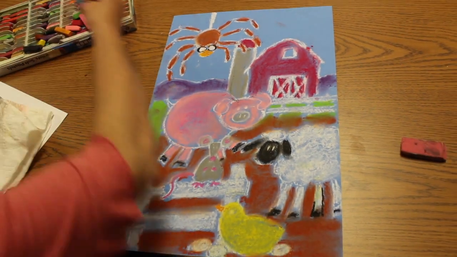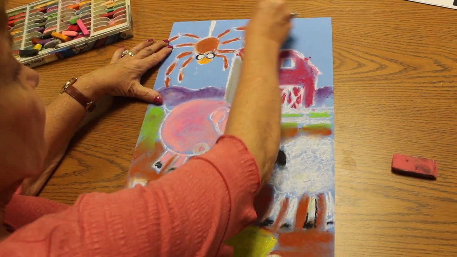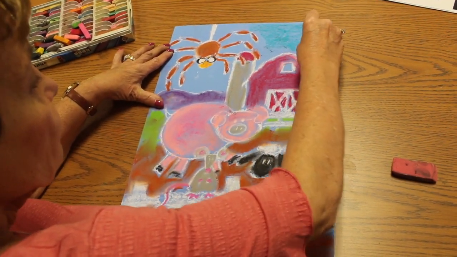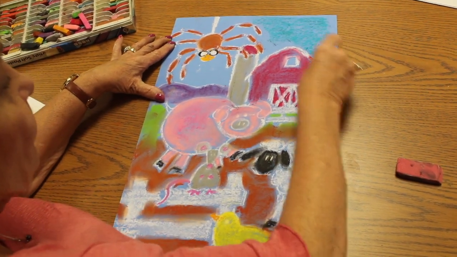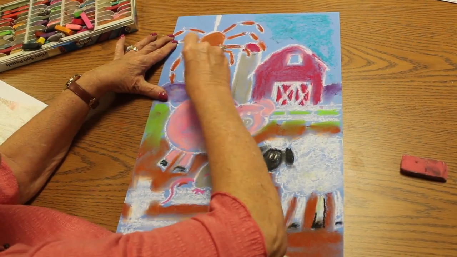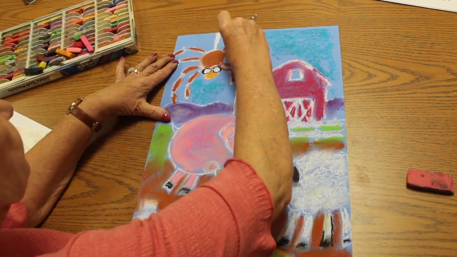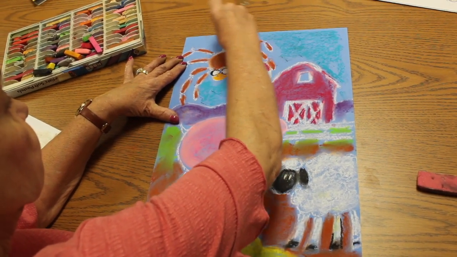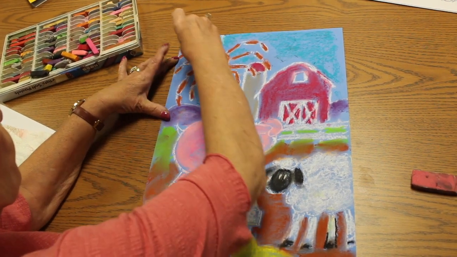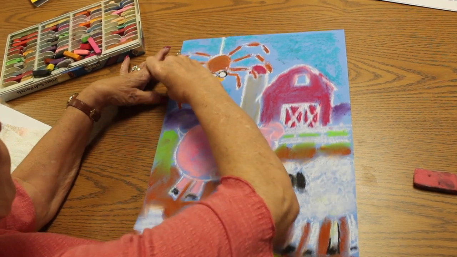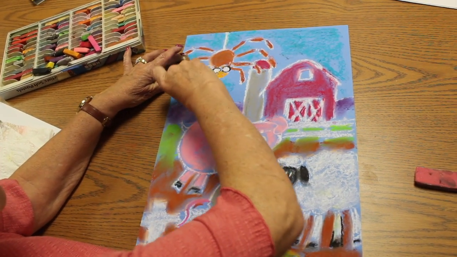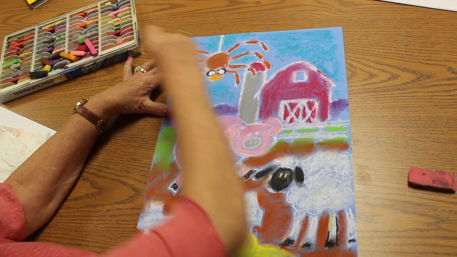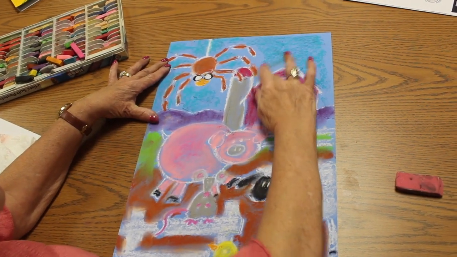So we'll take a blue here and rub it on. And again, you don't have to cover the whole thing. And if any of the blue from the paper shows, that's fine. Rub it in with my fingers.